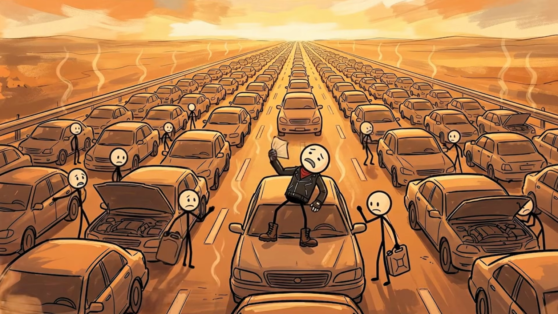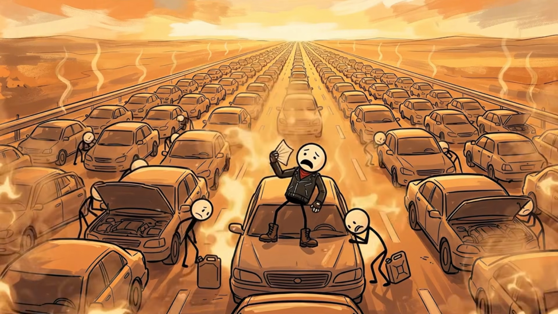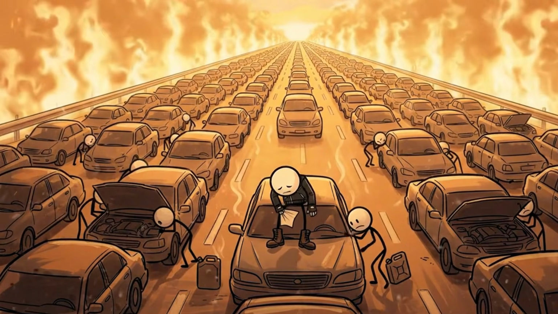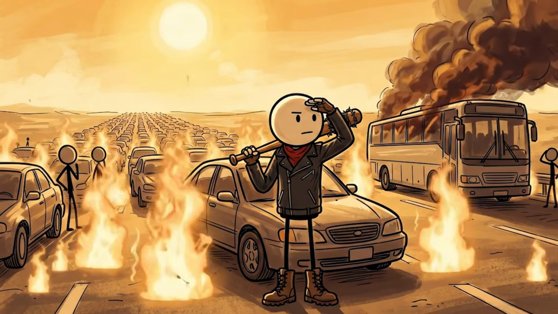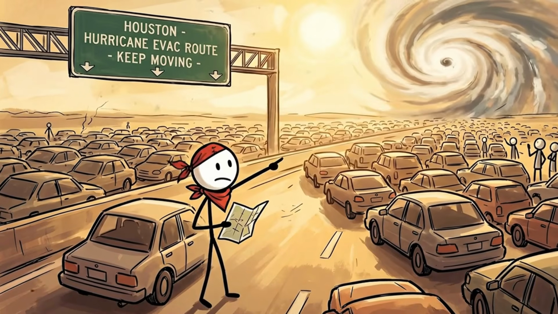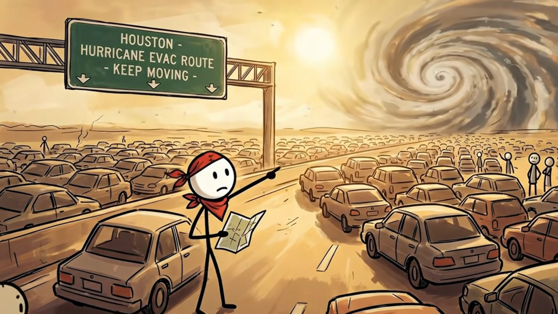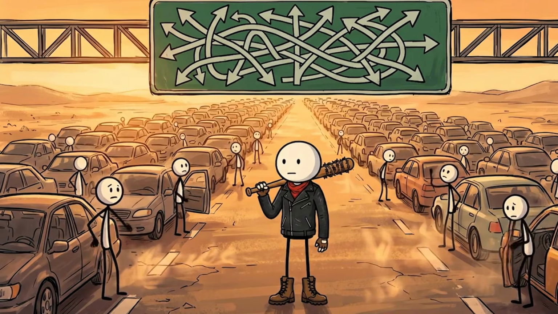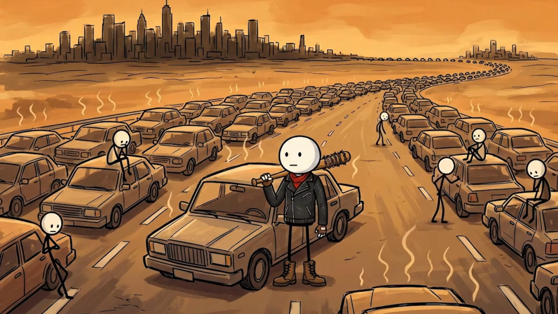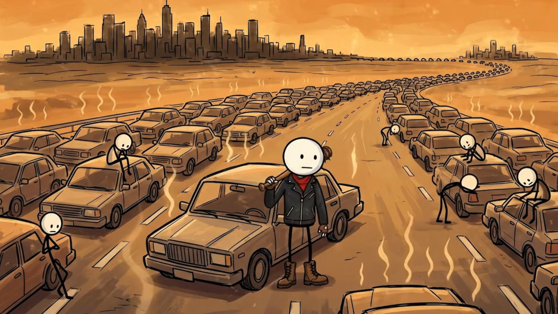Over 100 evacuation deaths occurred. Not from the hurricane, from the evacuation itself. Heat stroke in vehicles, collisions. A bus carrying elderly evacuees caught fire, killing 23 people. That was for a hurricane with days of advance warning and a clear directional threat. A zombie outbreak provides no advance warning and no clear safe direction. Mass highway evacuation is itself a death sentence.